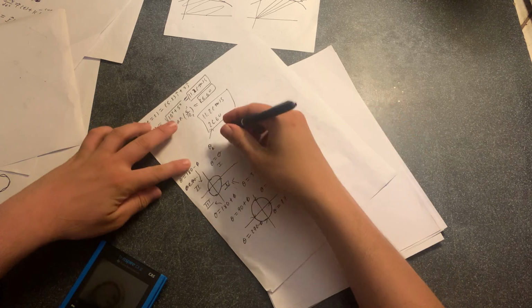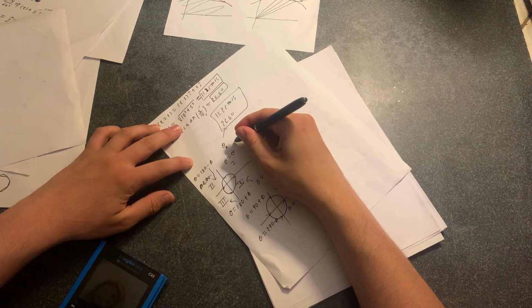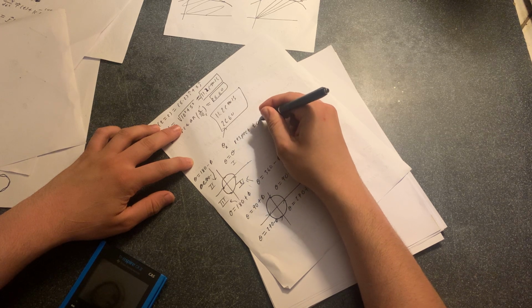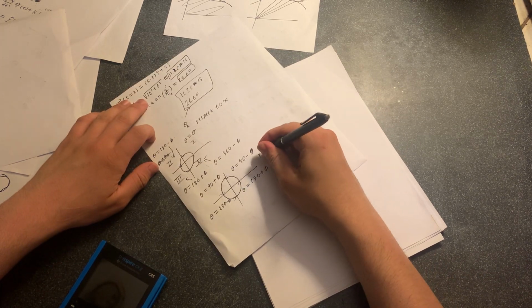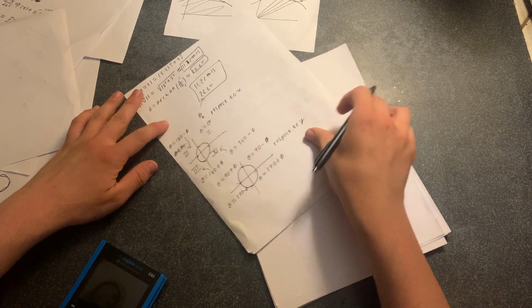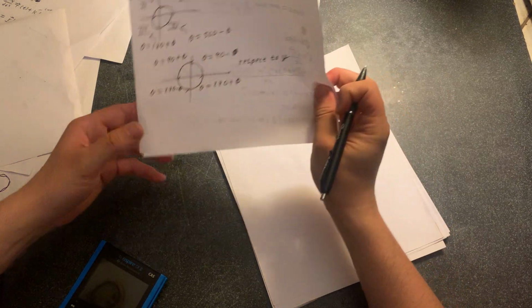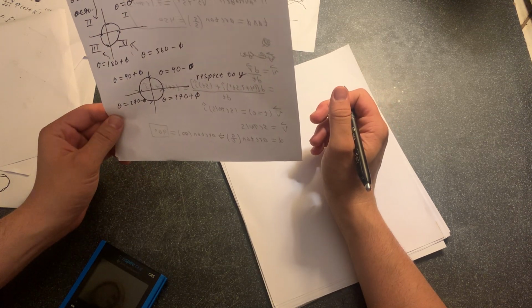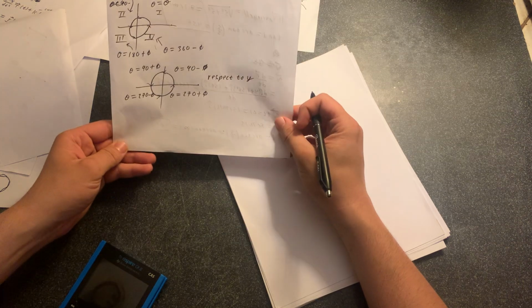This is with respect to x, and this is with respect to y. One shows you if you're coming from the x-axis, and the other shows you if you're coming from the y-axis, or you can think of it as a line.